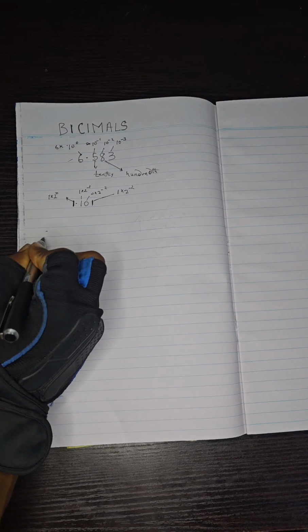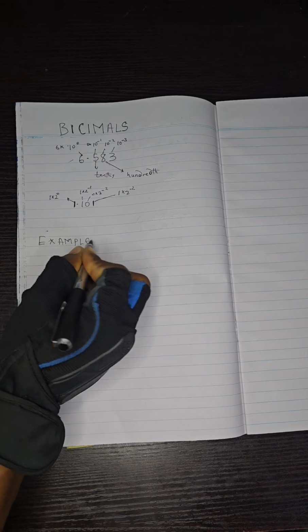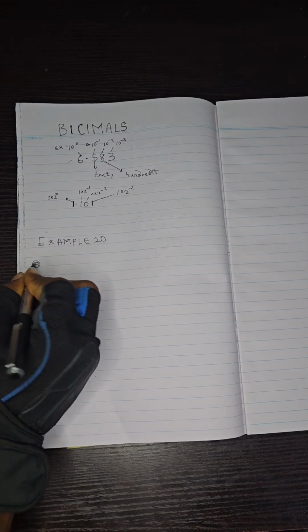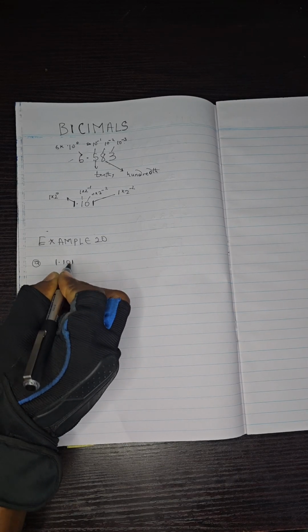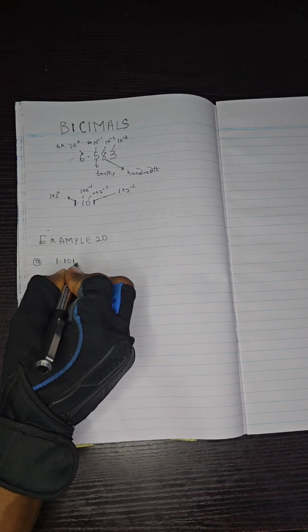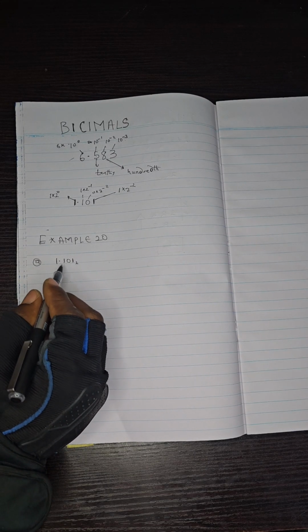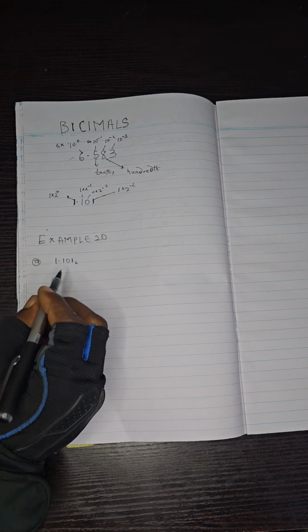So let's go to example 20. We have A. We're going to convert 1.101 in base 2 to base 10. We have to convert it to base 10 because this is binary decimal. We have a decimal point in base 2, so we have to convert to base 10.